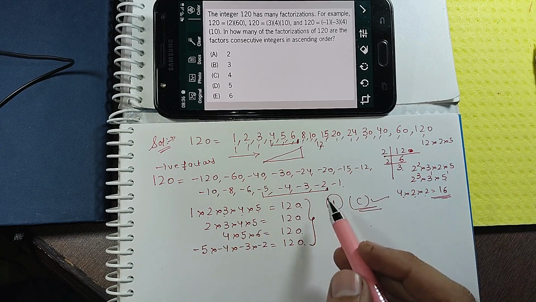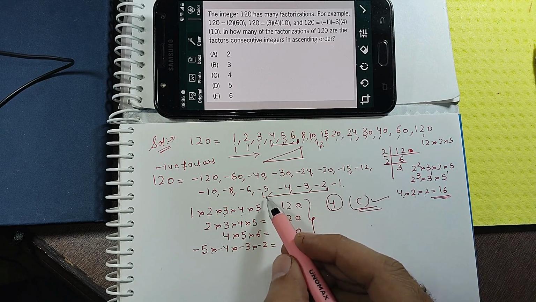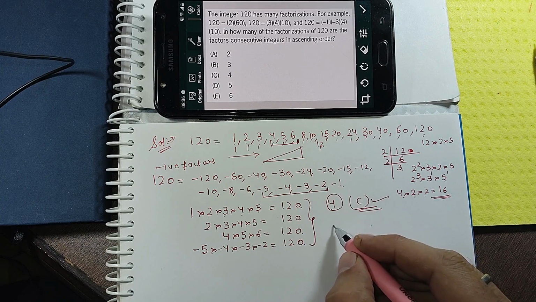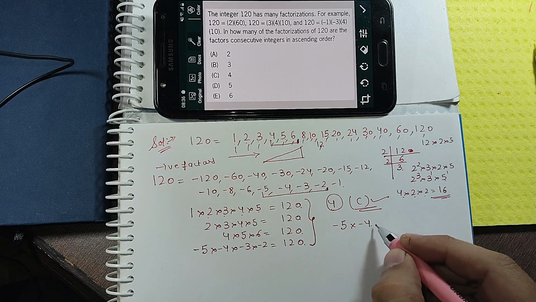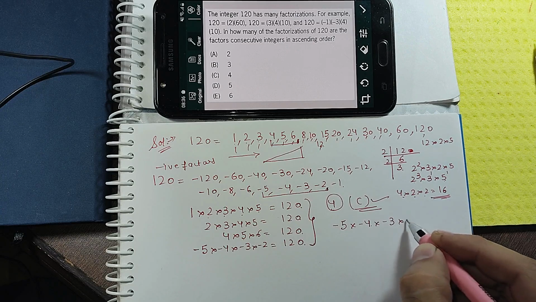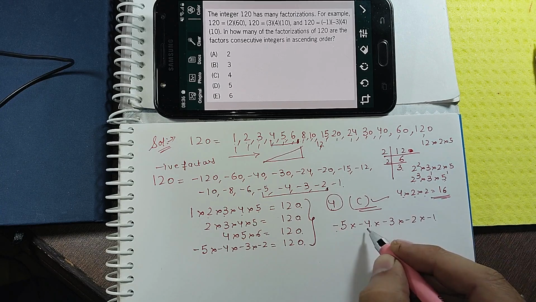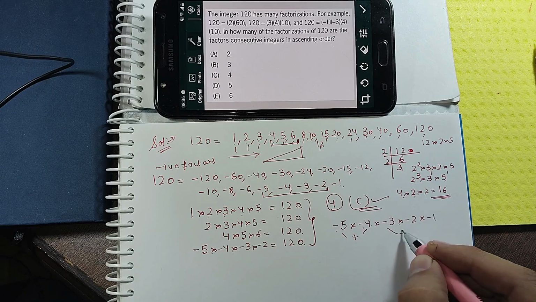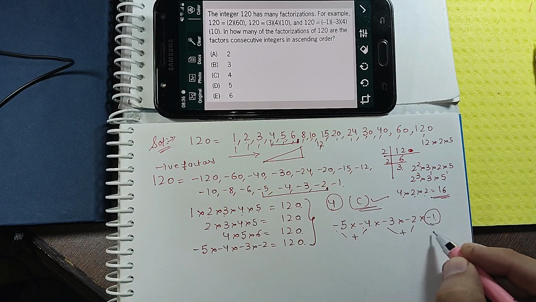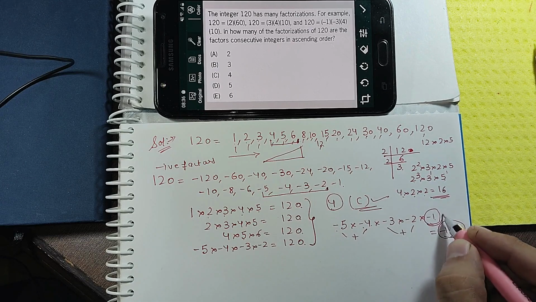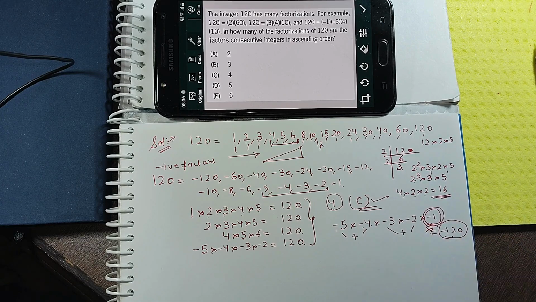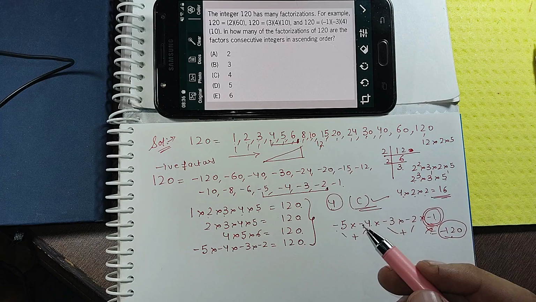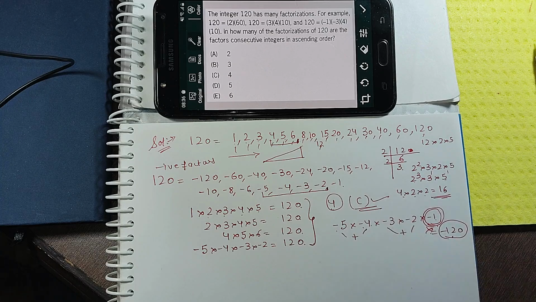You might have a question in your mind: why did we not take minus 5 into minus 4 into minus 3 into minus 2 into minus 1? Since minus 1 into minus is plus, this will give us plus, this will give us plus, but this will give us minus 120. So that's why I have not considered this in the negative. Otherwise, there are a total of 4 possible combinations. So the right option is option number C.